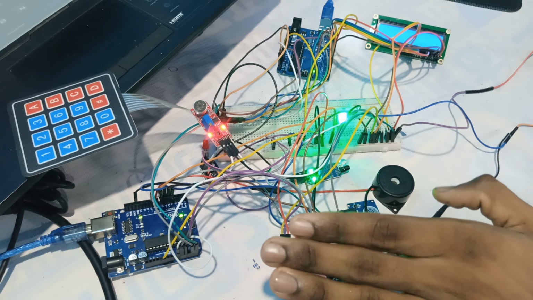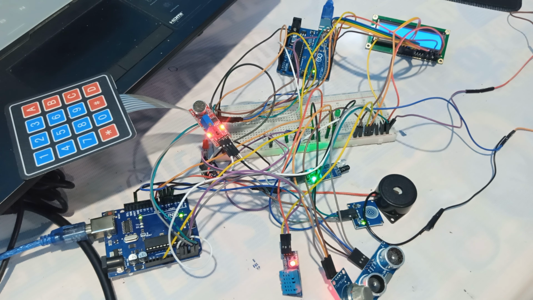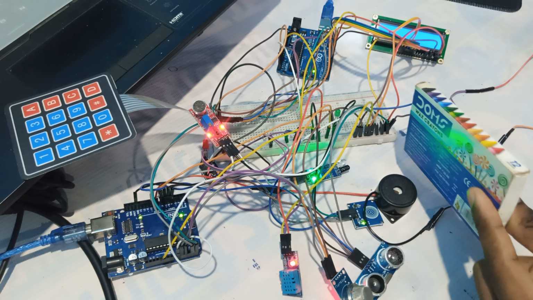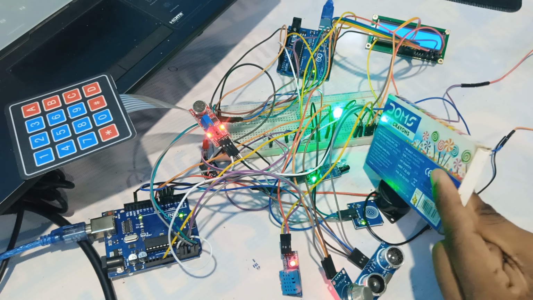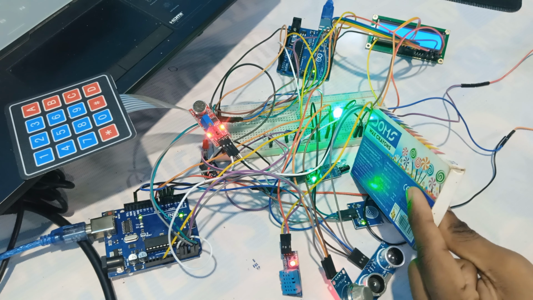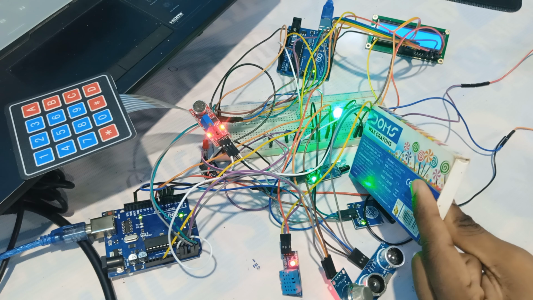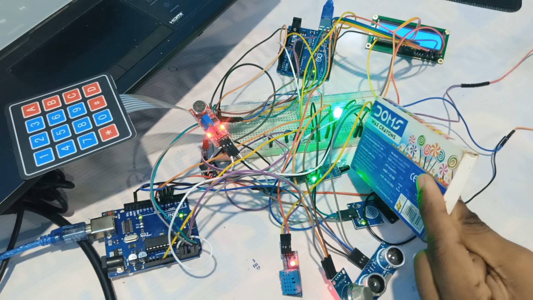Now I am removing my hand. You can see the buzzer has stopped and the LED alert has also stopped. If I trigger the IR sensor by blocking it, it immediately detects the motion. I am bringing an object in front of the IR sensor. You can see the buzzer starts buzzing and the LED is also blinking. Both are giving the alert that there is an elephant or some object in front of this. So these sensors are working perfectly. This is the live demonstration that I am giving.